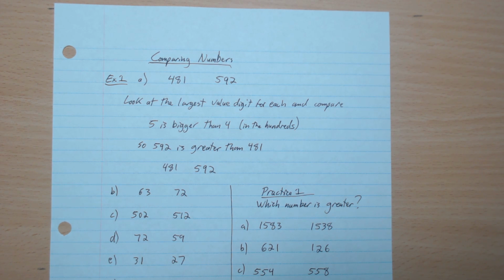Hey everyone, welcome back. Today we're going to do a pretty easy lesson. We're going to look at comparing numbers. And so let's just start right into it.